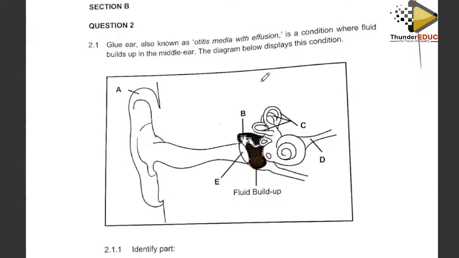Question number 2. Glue ear is also known as otitis media with effusion. It is a condition where fluid builds up in the middle ear. The diagram below displays this condition.